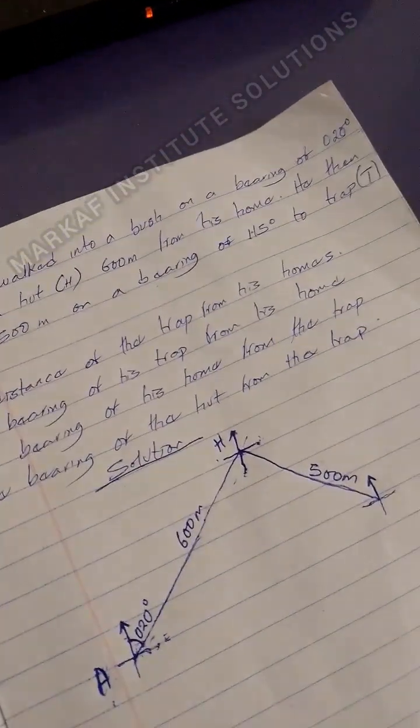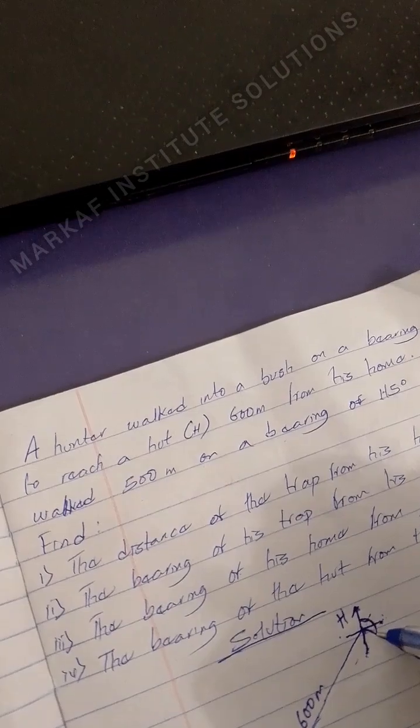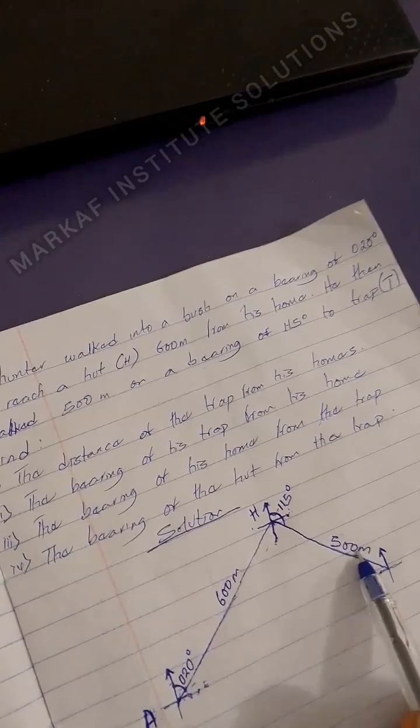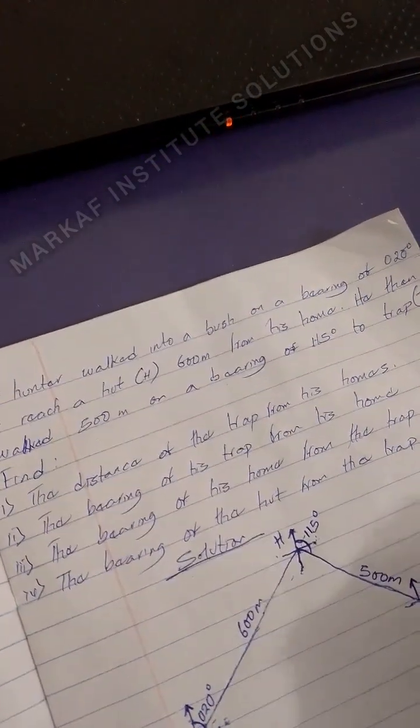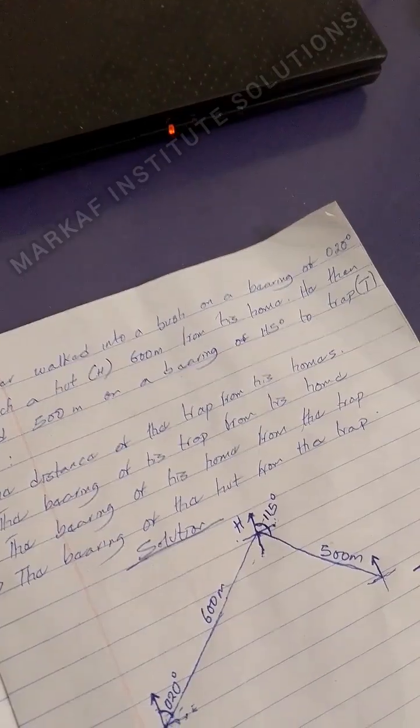So you do it like this. This is 500 meters. And don't forget, you have to indicate that from here to here is your bearing of 115 degrees. This is your bearing of 115 degrees, and 500 meters to the trap T. So the trap is T. You name the trap. All right.